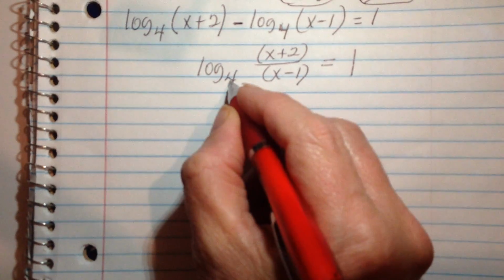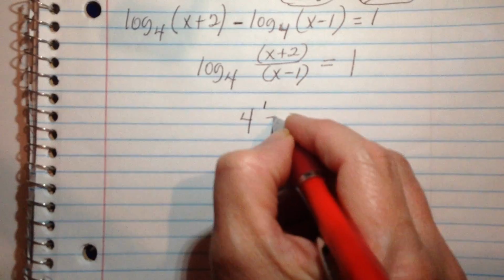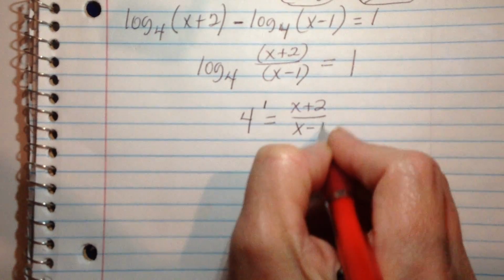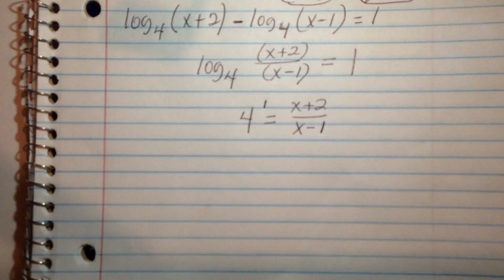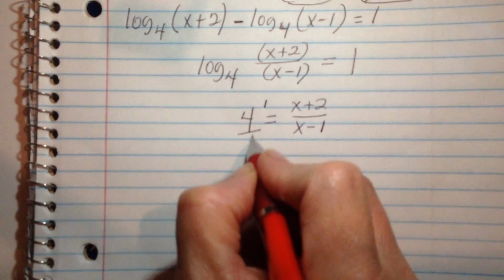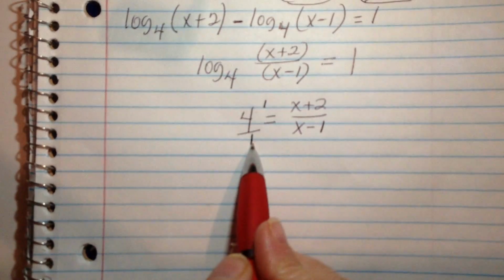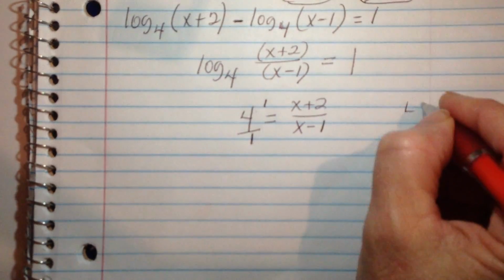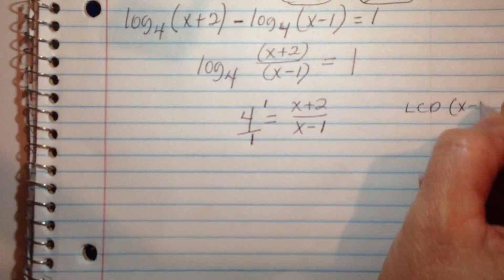4, the base, raised to the power of 1, equals x plus 2 over x minus 1. To solve this problem, think of 4 over 1. Let's get rid of the fractions. We can multiply each term through by a common denominator. My LCD would be x minus 1.